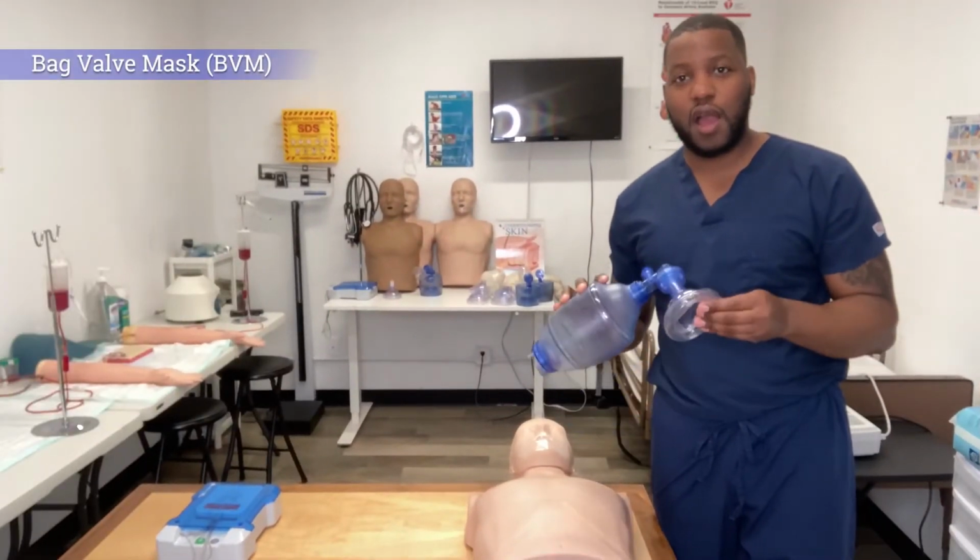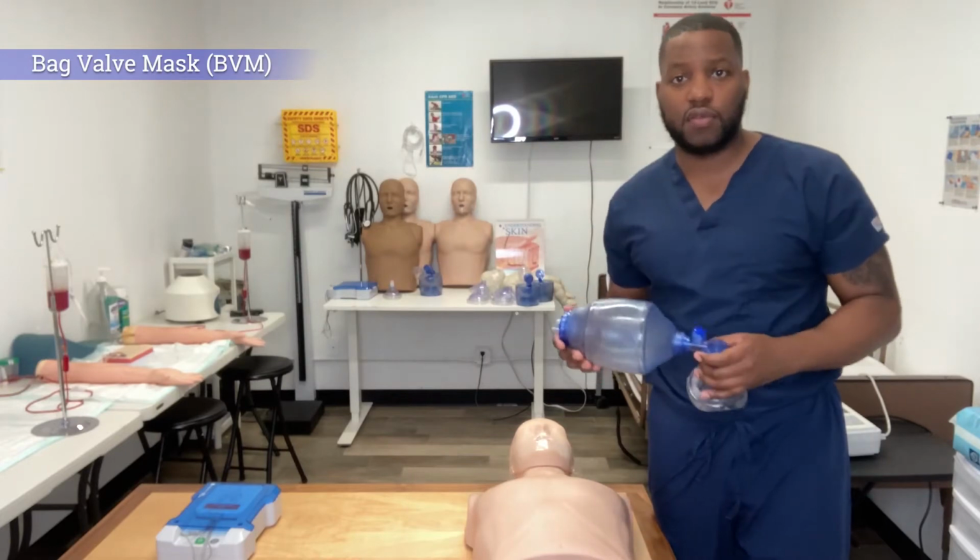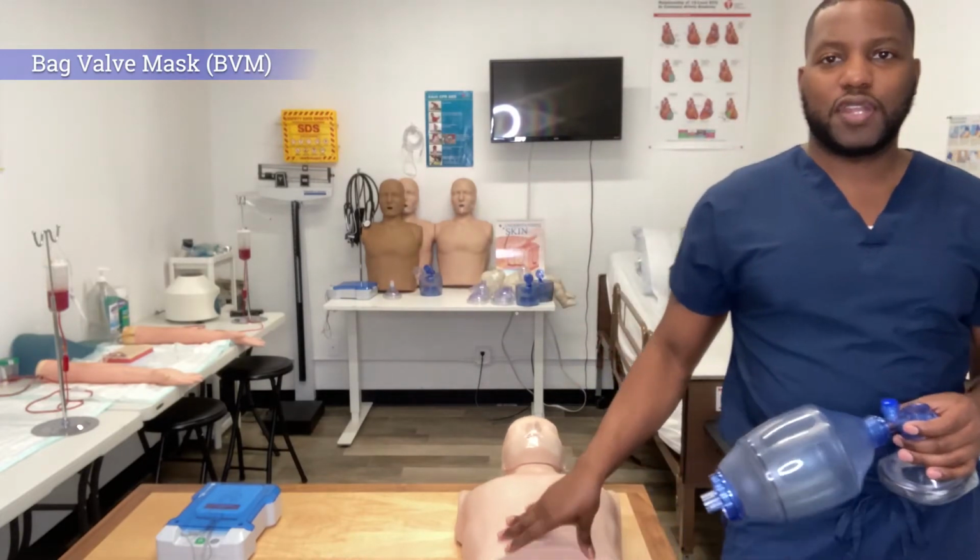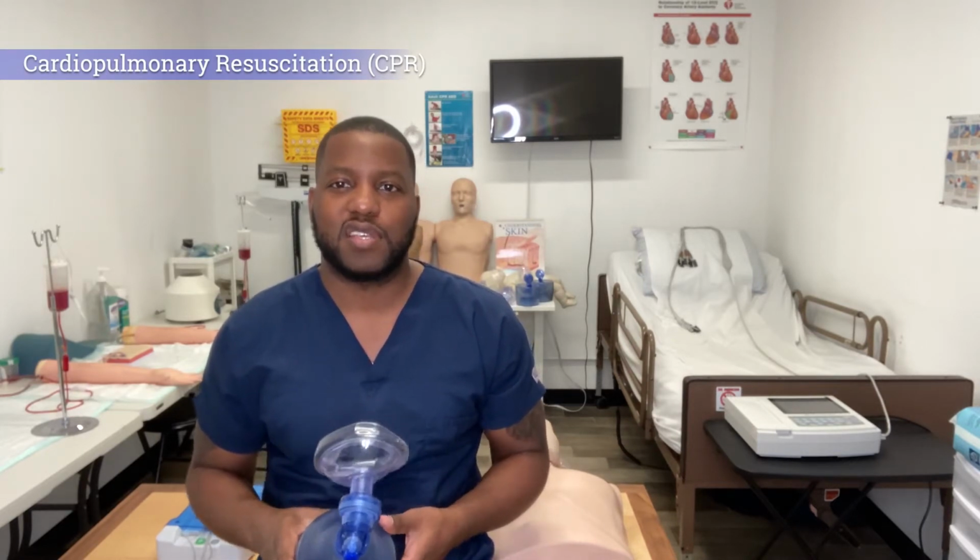So I'm going to show you guys how to operate the BVM, the ambu bag. BVM, also known as bag valve mask. A bag valve mask is a device you can use with 1 rescuer or 2 rescuers, but it's really meant for 2 rescuers, especially if you have a patient in cardiac arrest. What does CPR stand for? Cardiopulmonary resuscitation. So use this when a patient's in respiratory arrest as well.